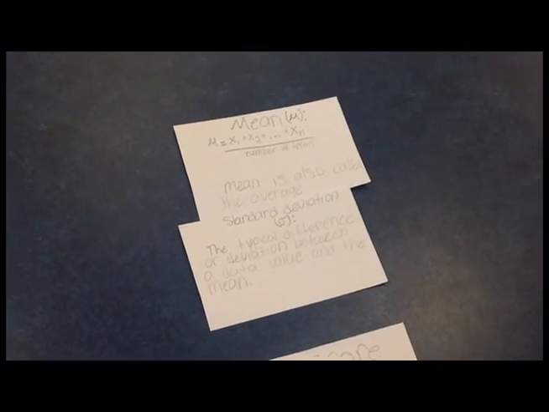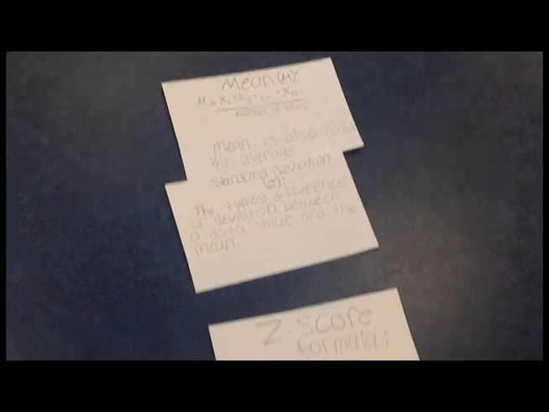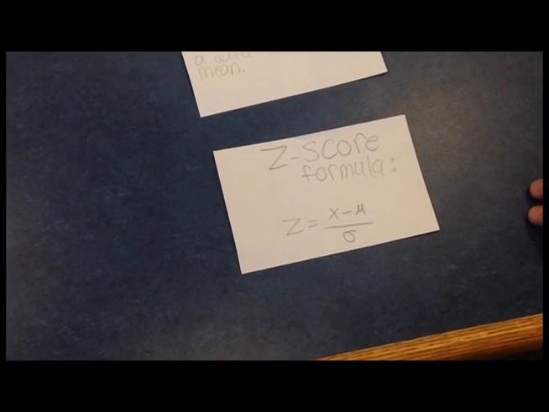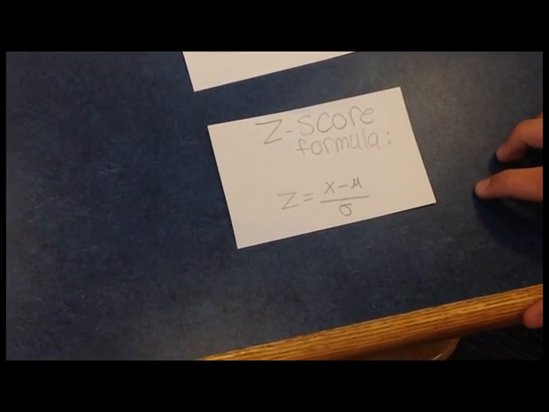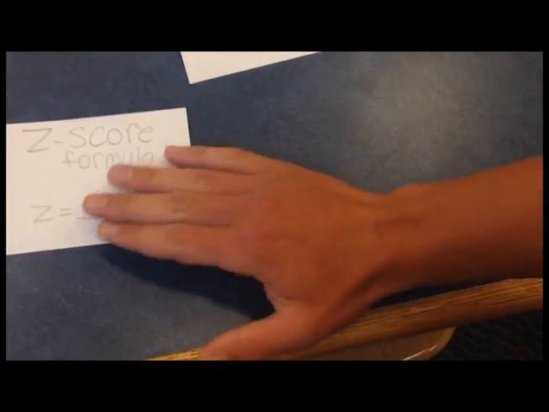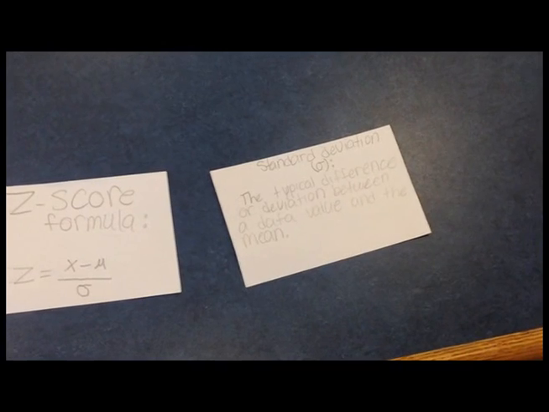First, you need to learn some simple definitions and formulas. So first, there is the z-score formula. Z equals x minus mu, which means mean, over standard deviation. Standard deviation is a typical difference or deviation between a data value and the mean.